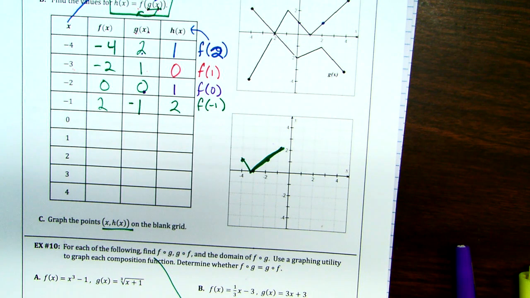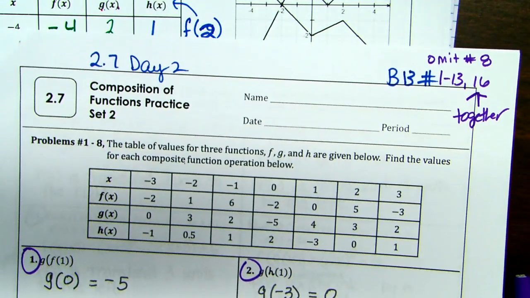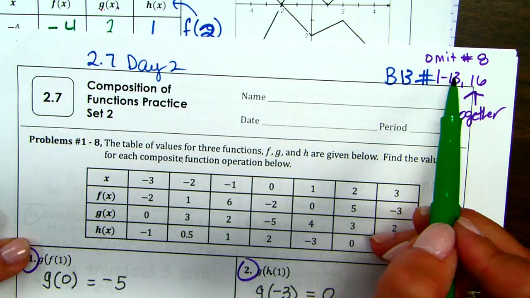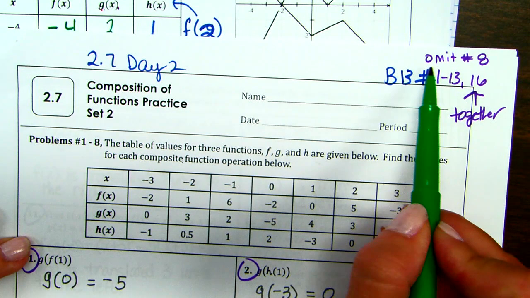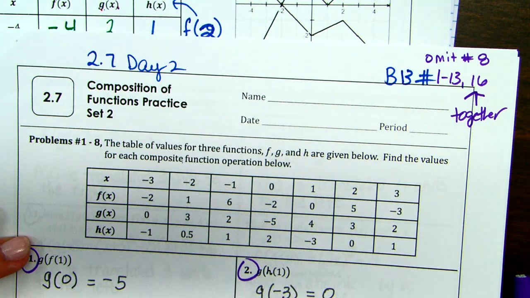So we're going to go to page, well, let's go ahead and set up our homework page. You guys are going to go to practice set 2. One through 13, omit number 8. Omit means do not do. 1 through 13, omit number 8. And then we're going to do number 16 together first, which is on page 188, I believe.